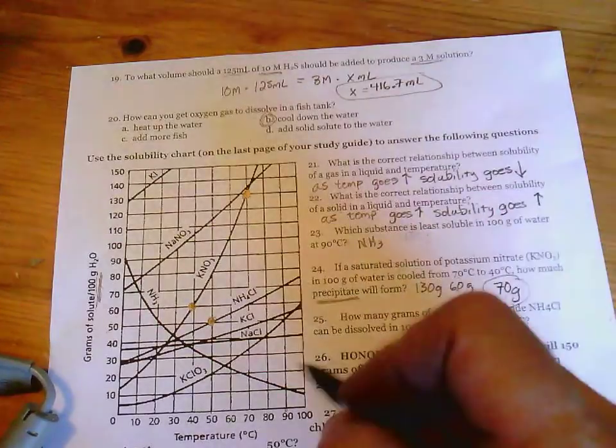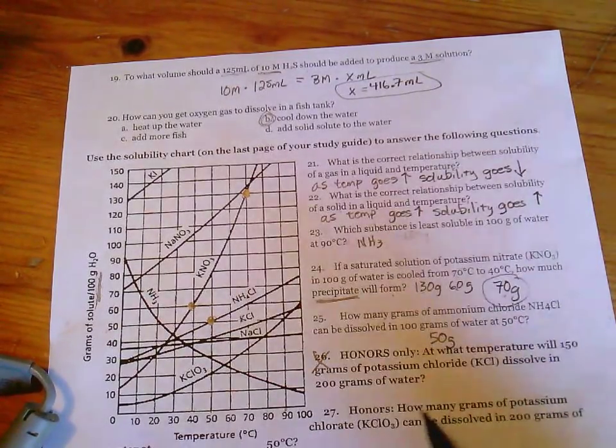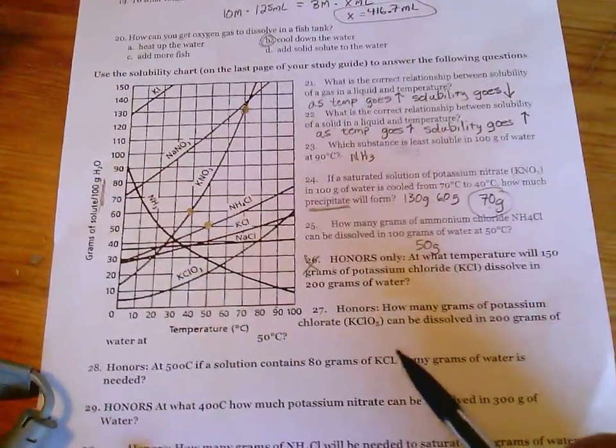Okay, at what temperature? No, I told you to not do that one because we're not going to solve for temperature. We're going to solve for grams of water and grams of our solute. We're not going to do that. I don't want you wasting your brain power on that.